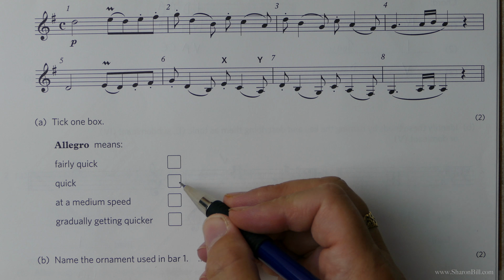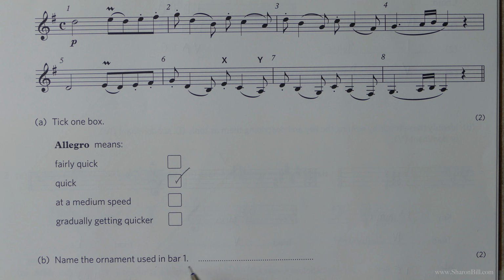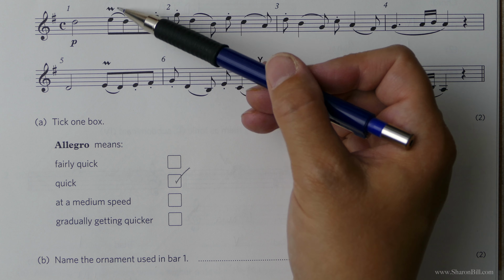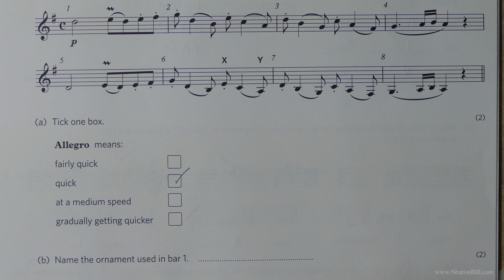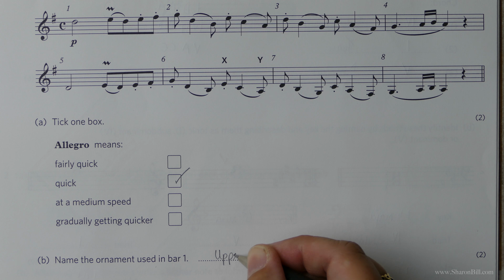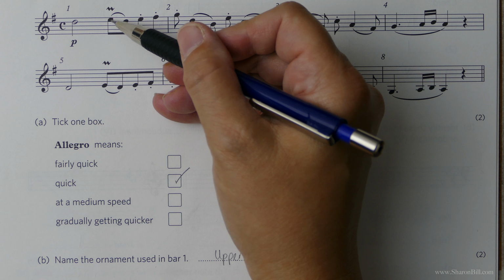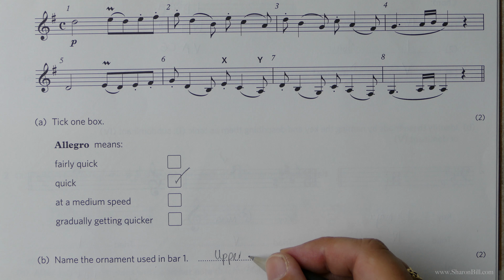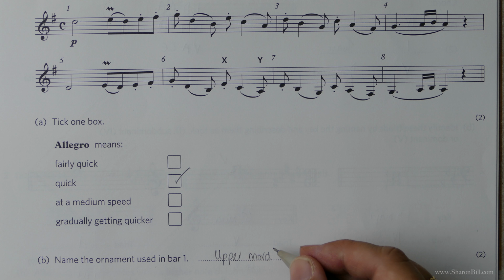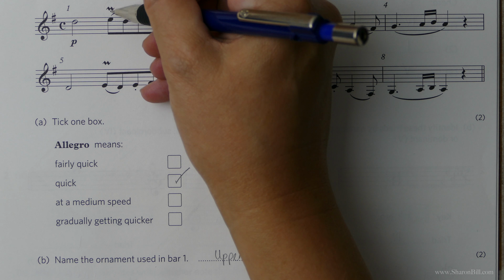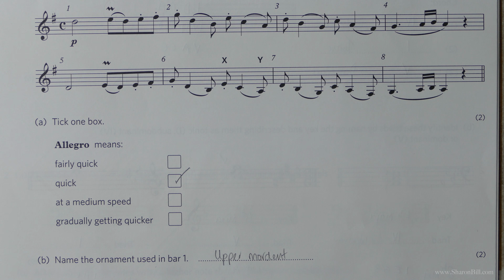We now need to name the ornament used in bar 1. So here, that's the ornament, and that's an upper mordant, where you just quickly alternate up and then back down to the given note. So it's note up, back to the note, upper mordant. You can also just say mordant, but it's worth just clarifying that it's an upper mordant. Lower mordant, you always say that's the one when it's got a little line through the symbol.